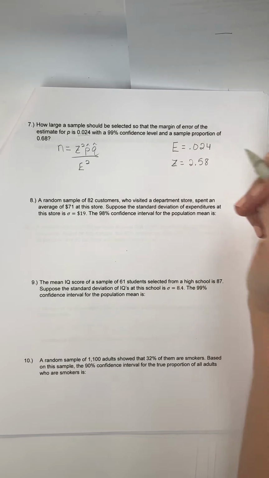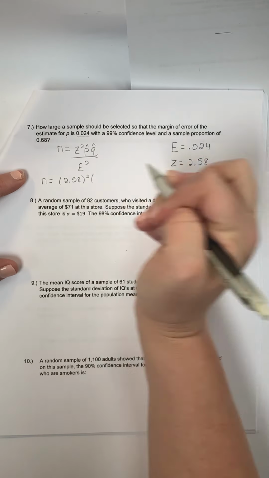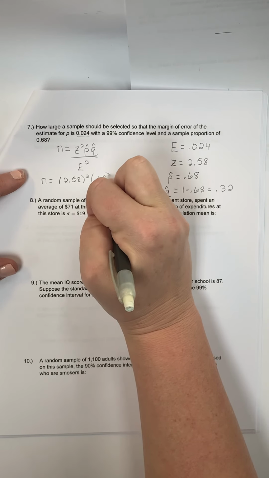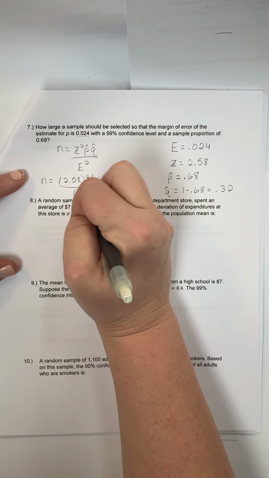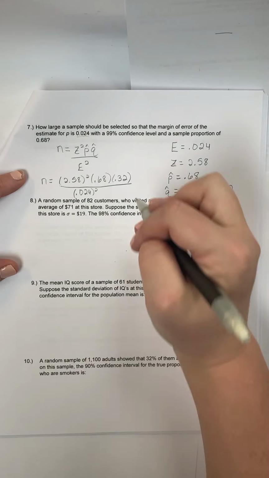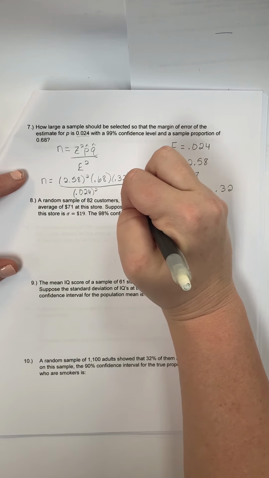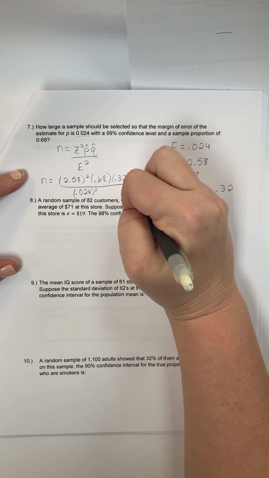All right, we're going to plug it in. So we're going to have Z squared times P hat times Q hat. Again, these are not squared. Divided by E squared. Okay, this is going to give me 2514.64. Remember, you always round up to the whole number.